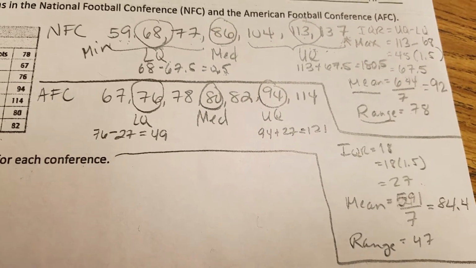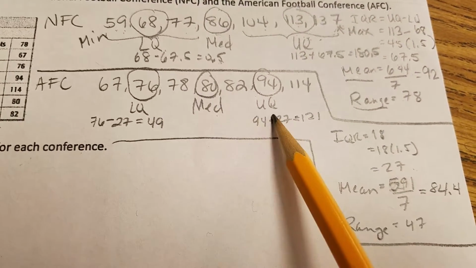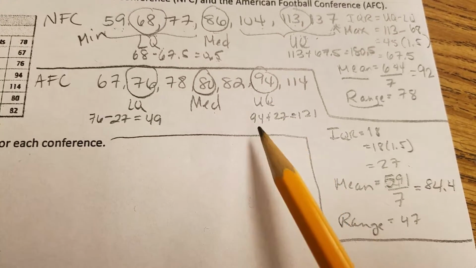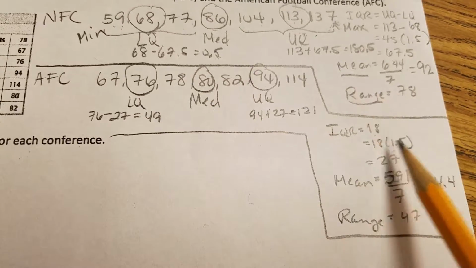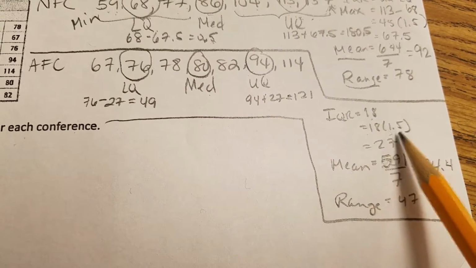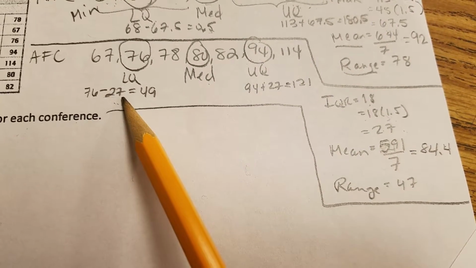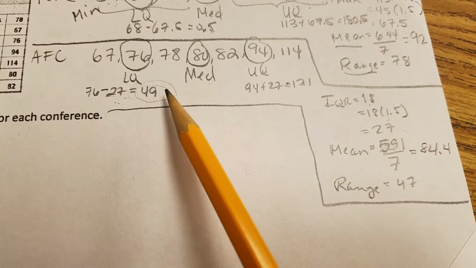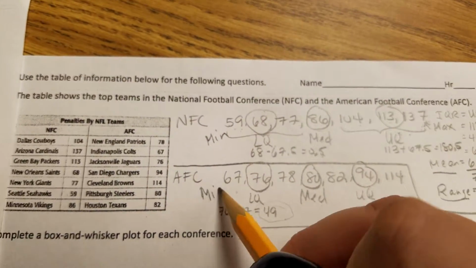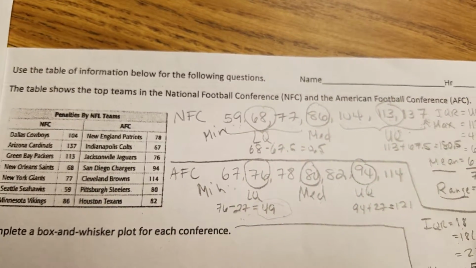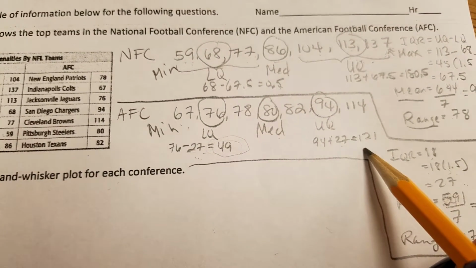Okay, so I'm back. I went ahead and found my important information, my lower quartile, my median, my upper quartile. I then found my interquartile range by taking 94 and subtracting 76, so I got 18. 18 times 1.5 is 27. So again, you take your lower quartile, you subtract that, and you ask yourself, do I have anything lower than this? And the answer is no. So this is my minimum. Same thing, take that 27, add it to your upper quartile, and I got 121.